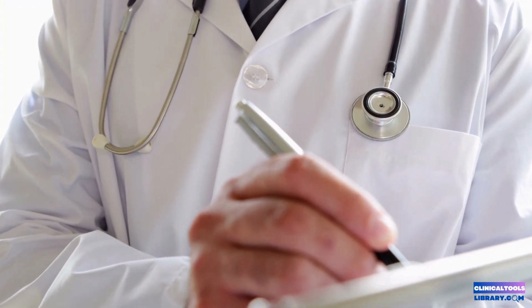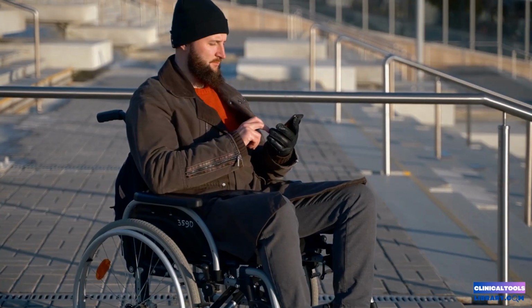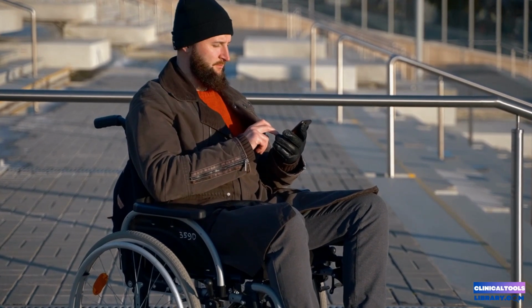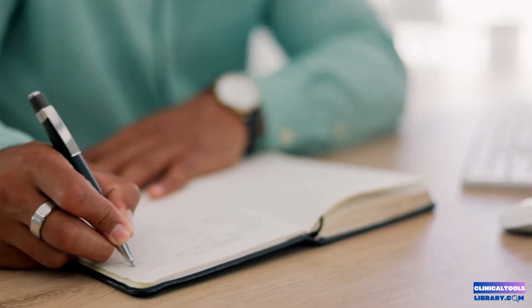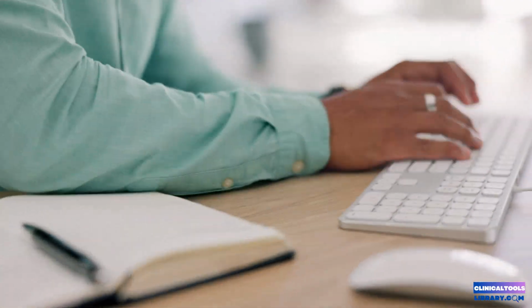To perform the index, the clinician reviews the patient's medical history and identifies all relevant diagnoses. The weights of all present conditions are then summed to calculate a total score. The total score reflects cumulative comorbidity burden and predicts 10-year mortality risk.